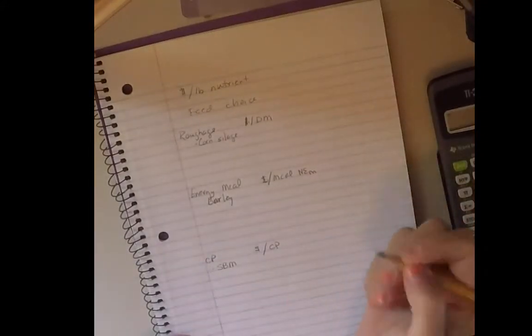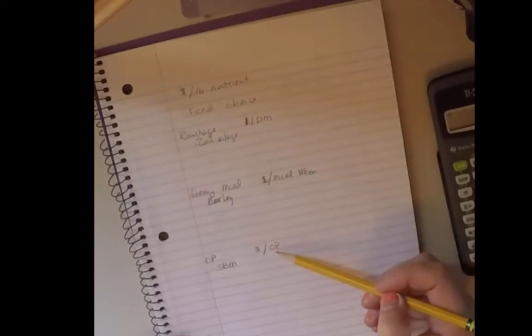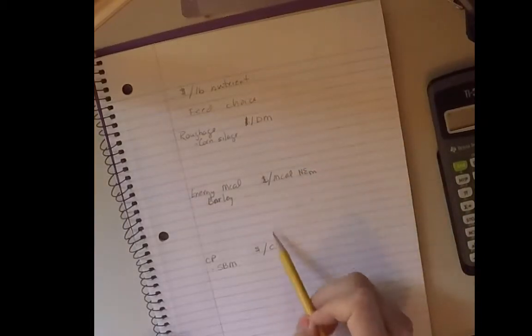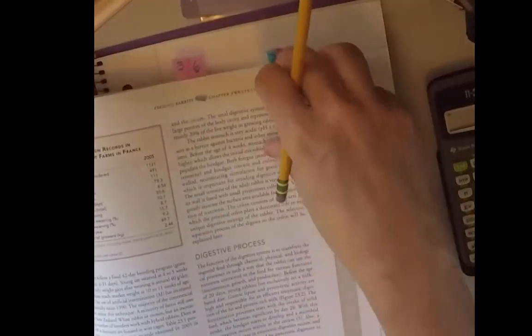So we need to get the following information from each feed: the dry matter for all the feeds, and then specifically these nutrients. So if I grab my handy dandy textbook and we go to table 1, you'll notice I've flagged where the tables are because it makes it easier and faster to find them.